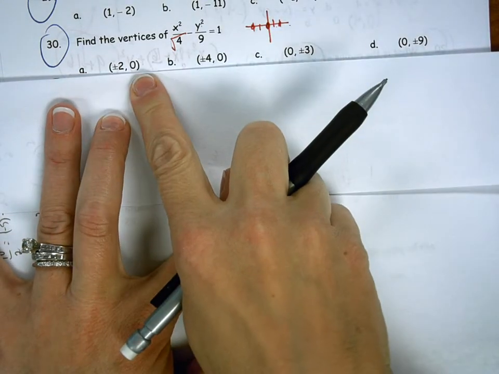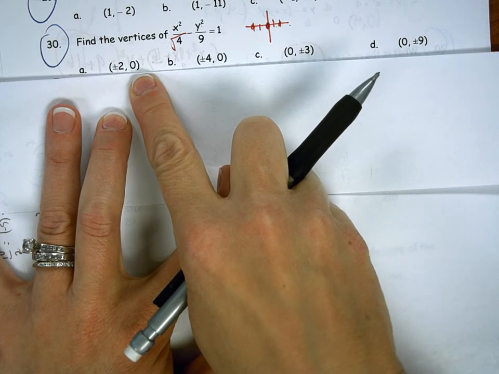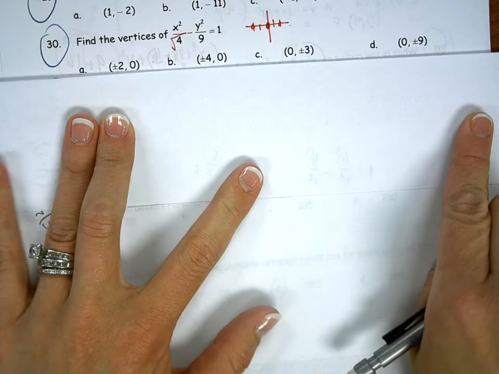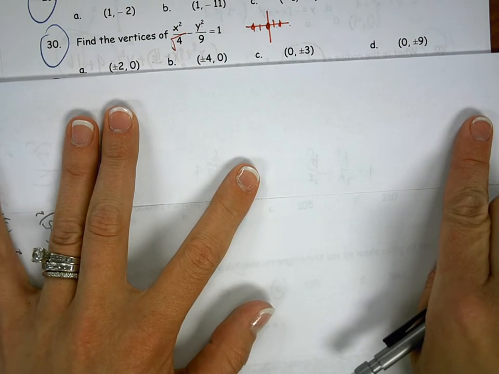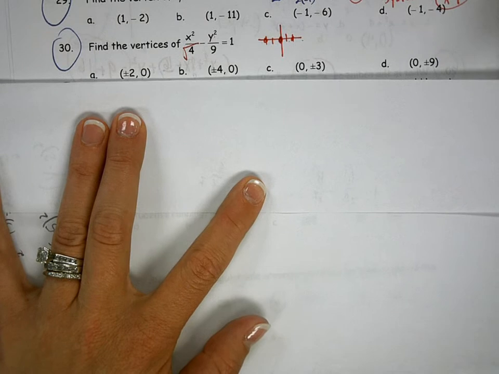Is there going to be like an option on the final to where one answer is just positive 2? I don't think so. It won't confuse us like that? I don't think so, no. All right, other questions on number 30?